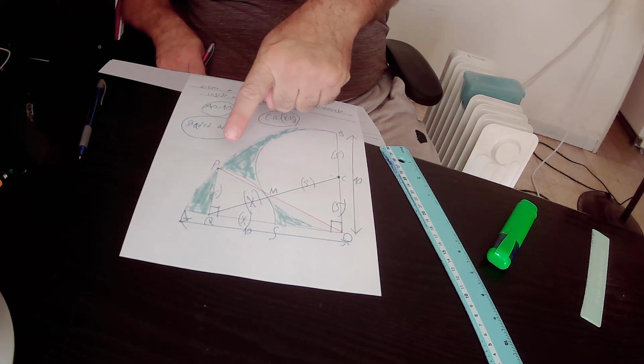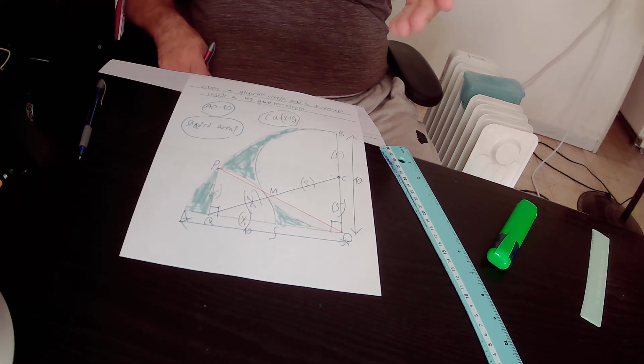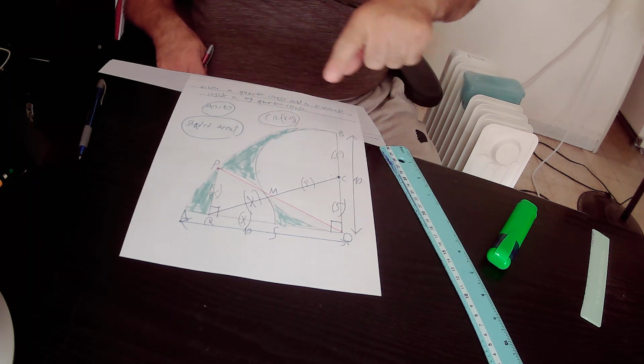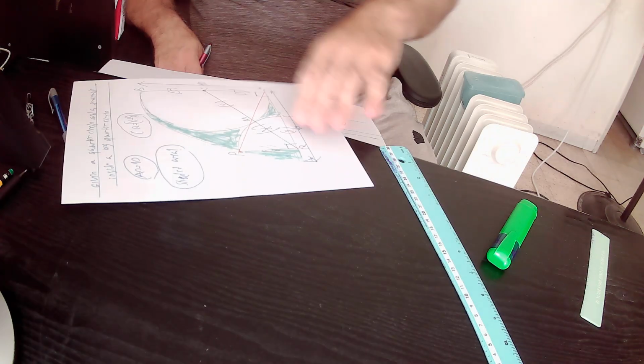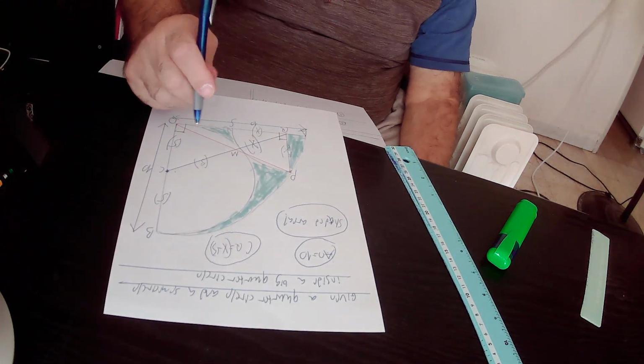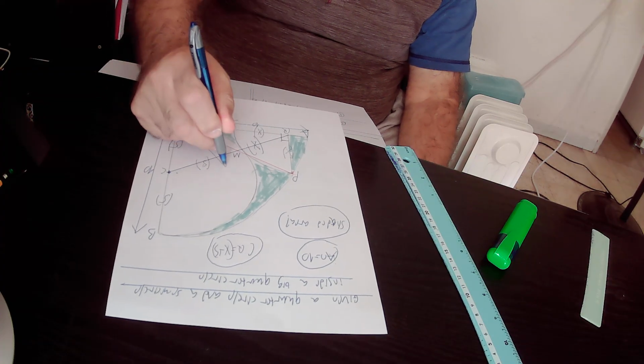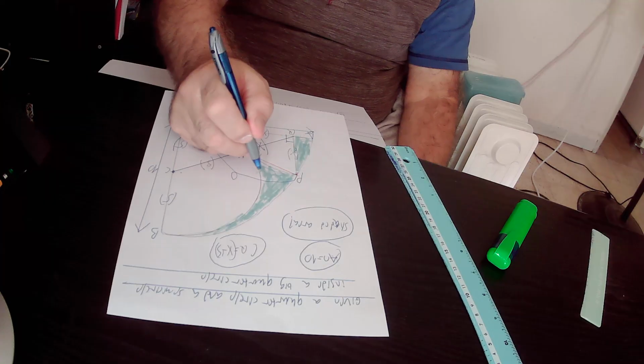Point P is a point on the big quarter circle itself. Therefore, OP is the radius of this quarter circle. It is given in the question that the radius of the quarter circle equals 10. So PO equals 10 units in its length.